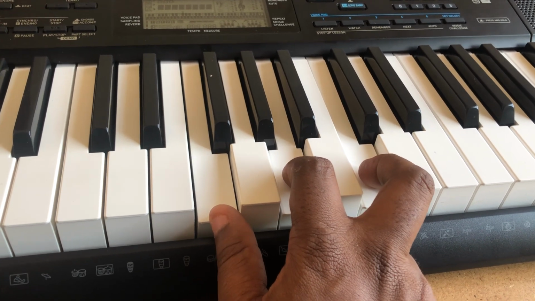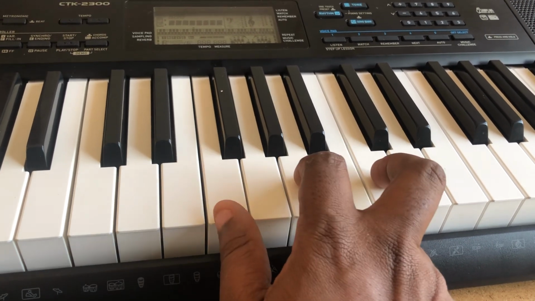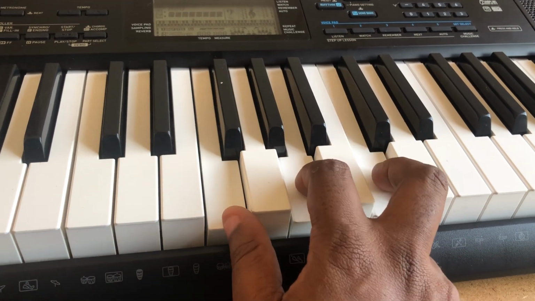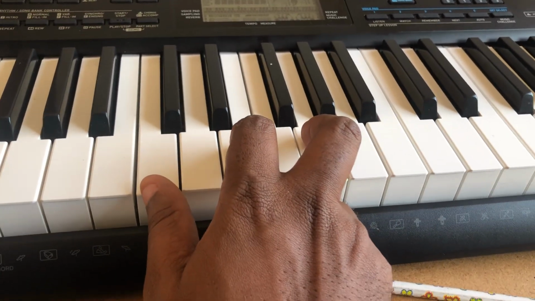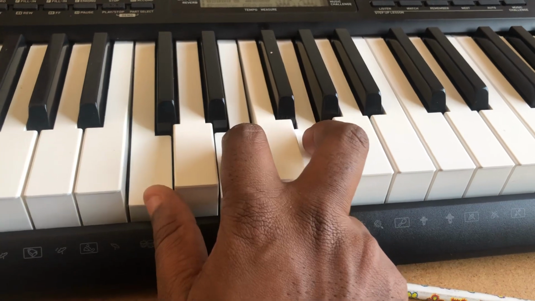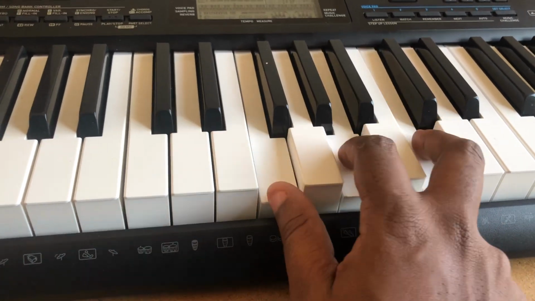This is how you play, and this is how you make an F chord. F chord has got F, A, C. Okay, remember C has got C, E, G. Together, F, A, C. There we go.